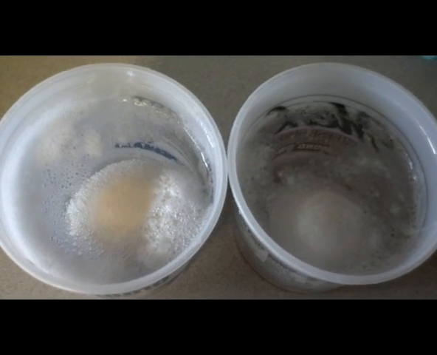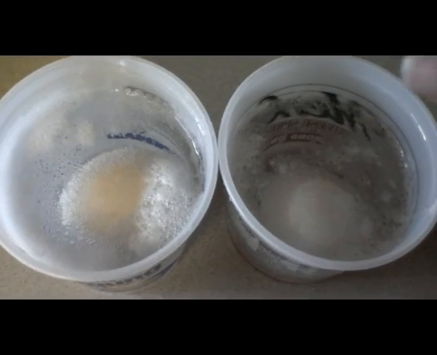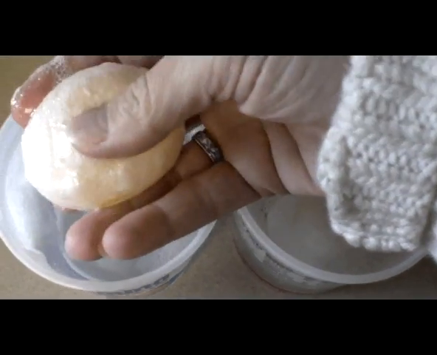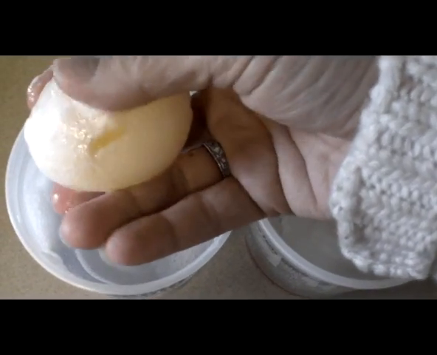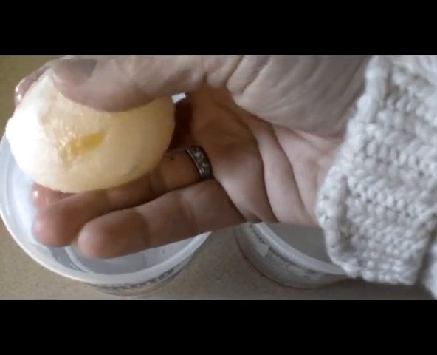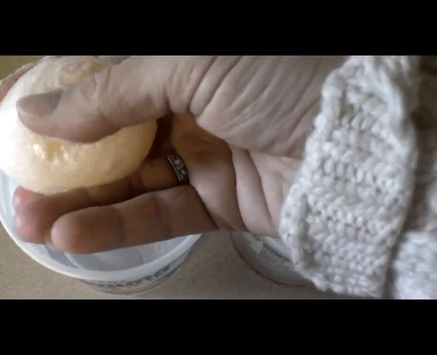Okay, here we are the next morning, and we see that some of the calcium has come off the eggs. I can now squish the egg, and when it's all done, all I'll have is the egg white showing, and all this white stuff will be off.